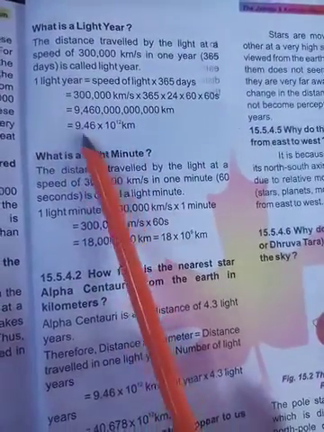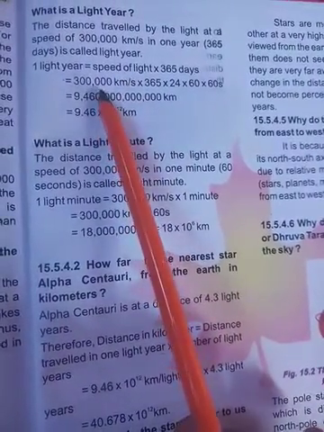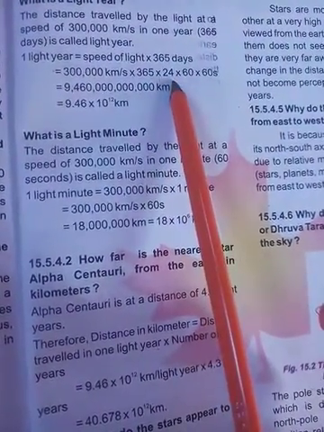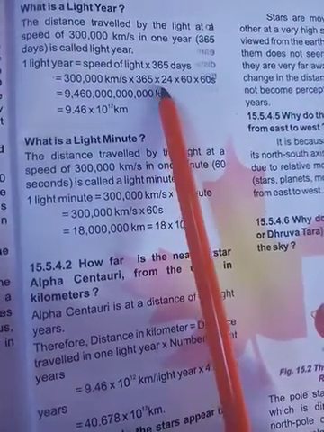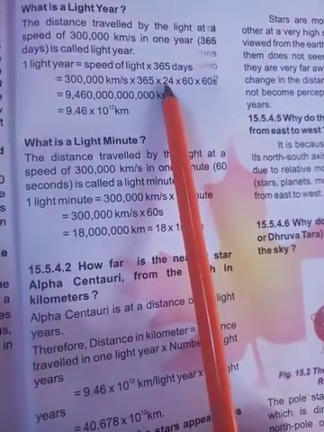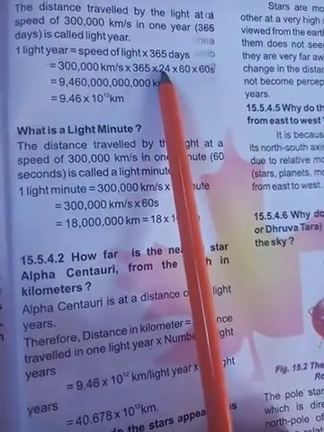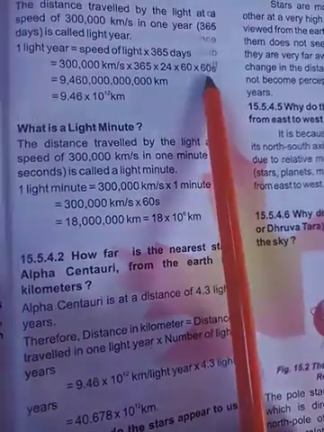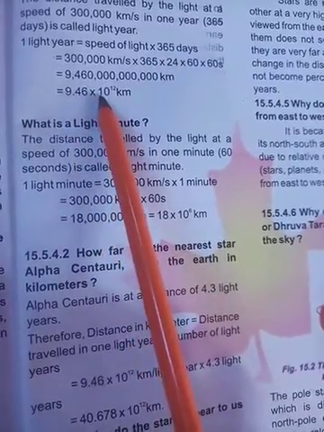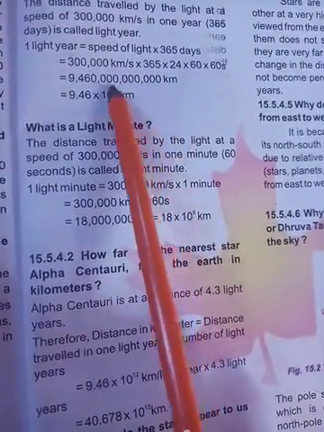So 1 light year is equal to, after the calculation of the speed of light as 3 into 10 raised to power 5 and 365 days and 24 hours, 60 minutes, we can count it into hours and then minutes and then into seconds. So after the calculation, its value comes out to be 9.46 into 10 raised to power 12 kilometers. So this much distance is 1 light year.